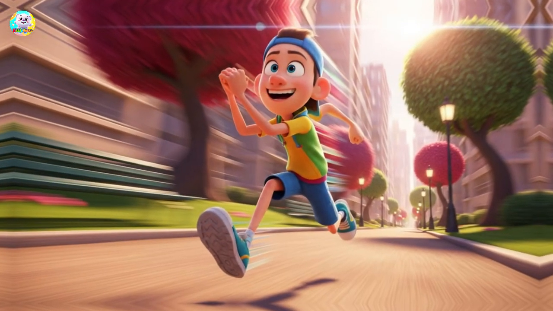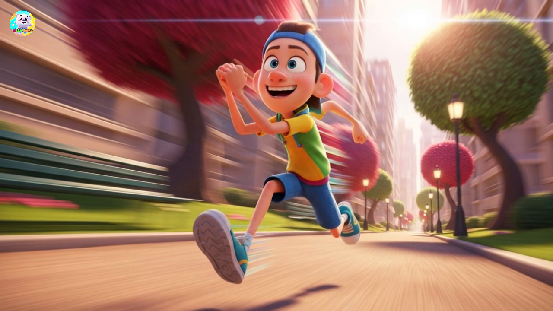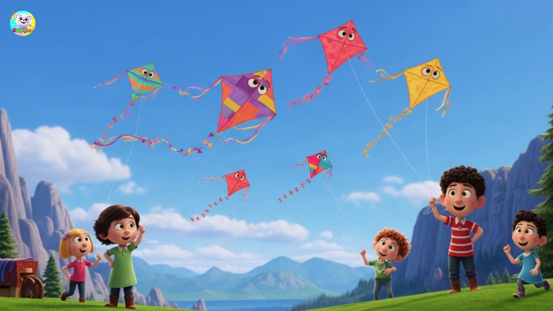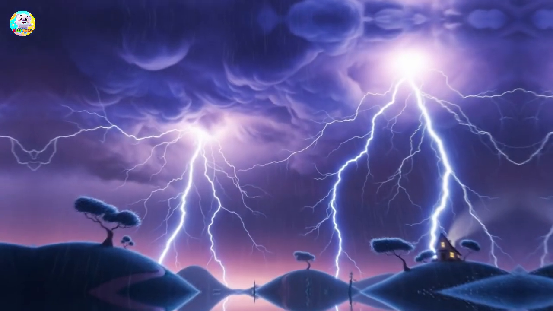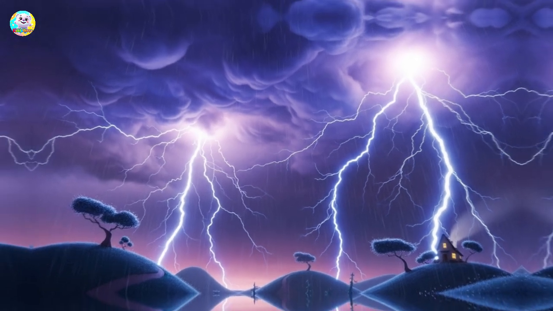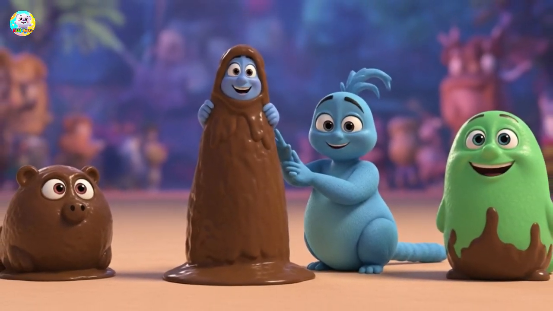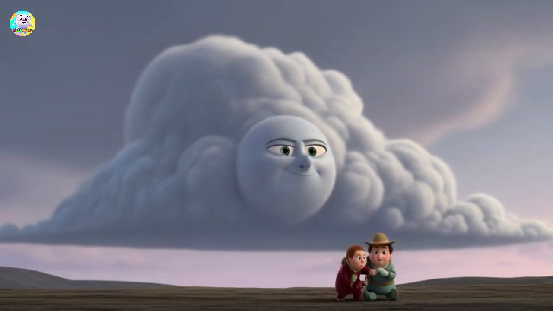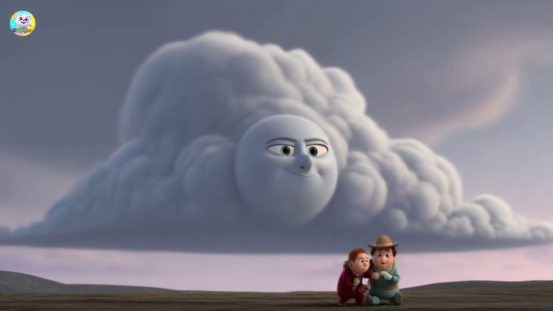J is for jump rope, skipping's never done. K is for kites, flying in the breeze. L is for lightning, flashing through the trees. M is for mud, squishy and brown. N is for newspaper, to keep feet from the ground.